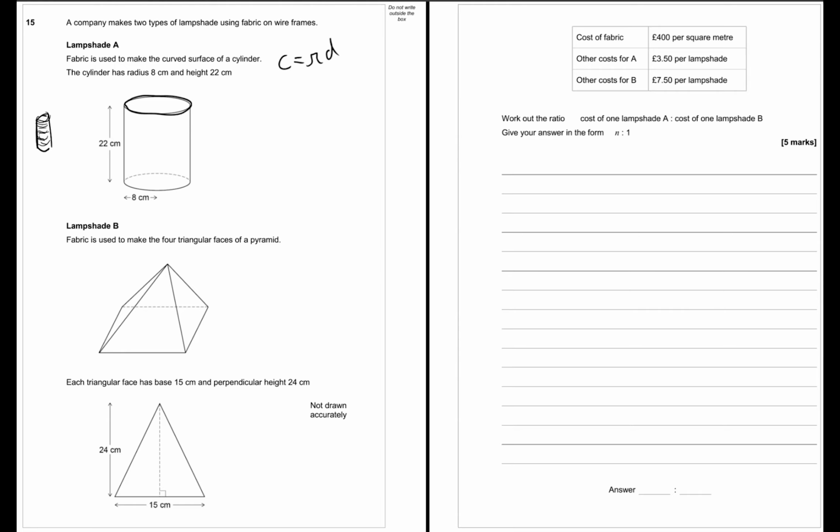We know 8 centimeters is the radius, so we're going to double that to get our diameter, which is 16. So we're going to do 16 times pi, and that's going to equal C, which is our circumference.